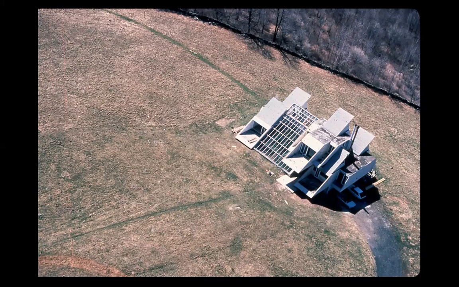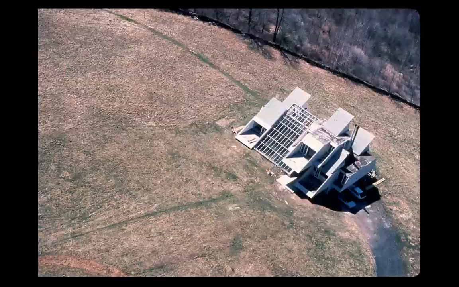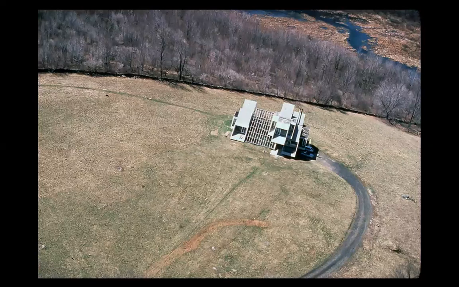A huge plot of land around this building. You wonder, and without much landscape, it's just a large piece of land on which this building landed.